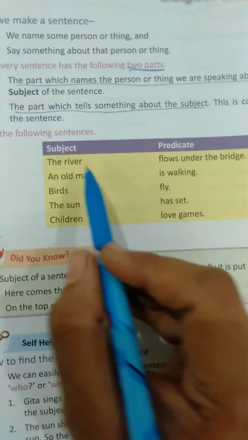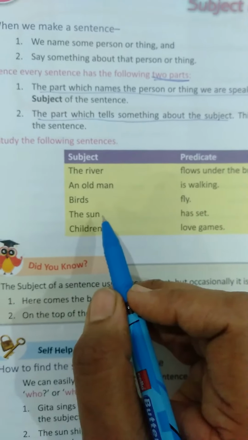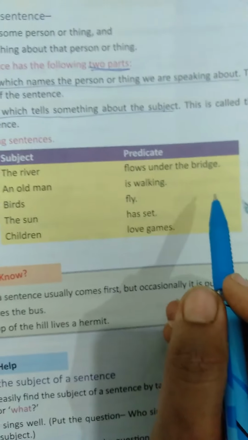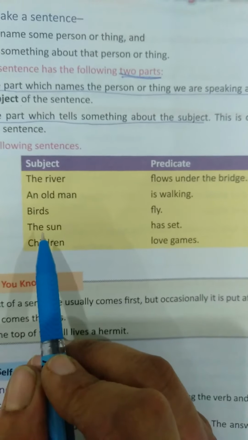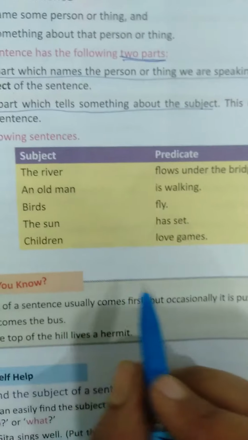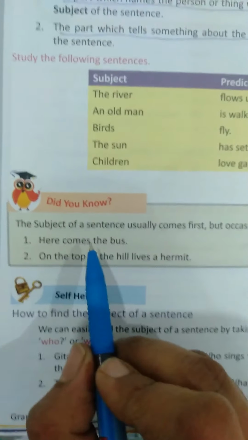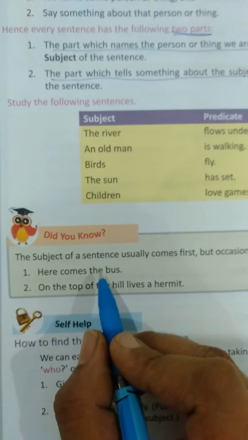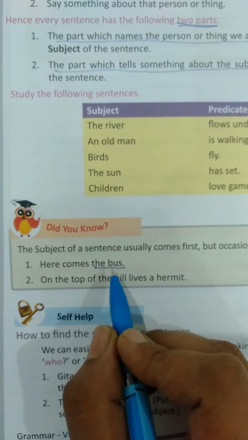But then down they have given, see, with the colorful picture, did you know? This is something really interesting. Usually the subject is there in the beginning of a sentence, but not always. Occasionally it is put after the predicate. The way they have given the examples over there: here comes the bus. So here the subject is the bus, and they have put it after the predicate, here comes the bus.